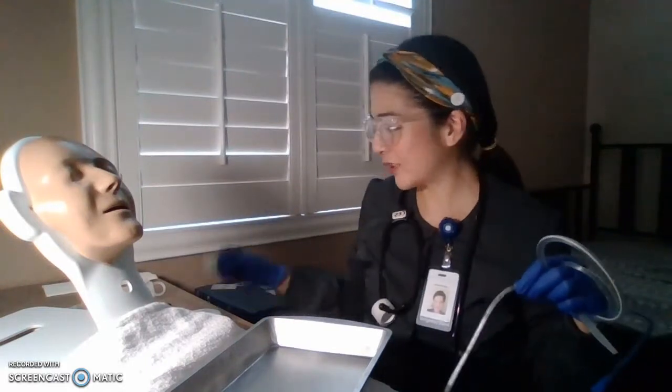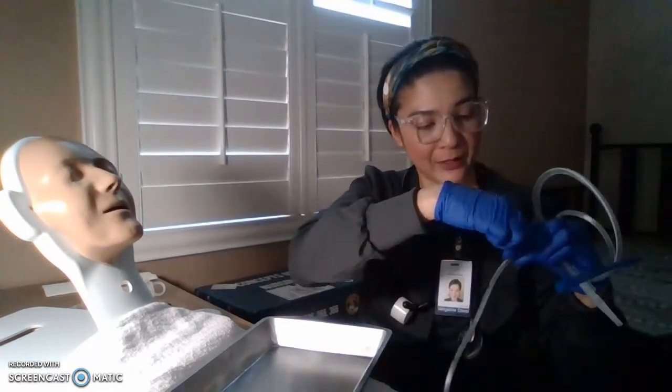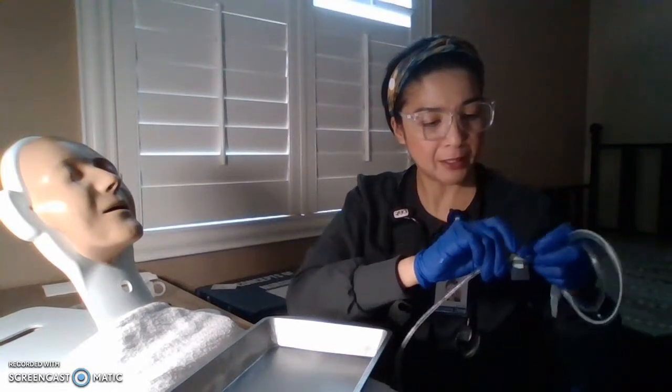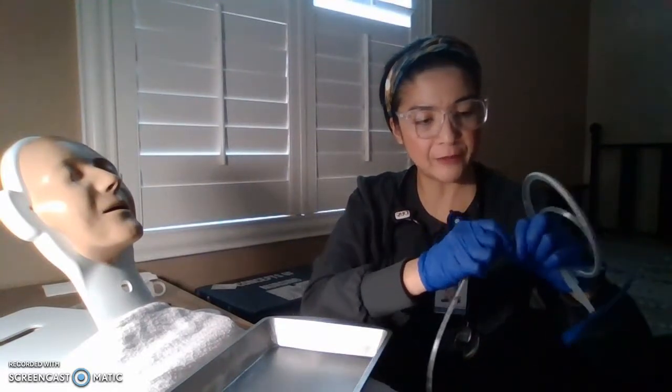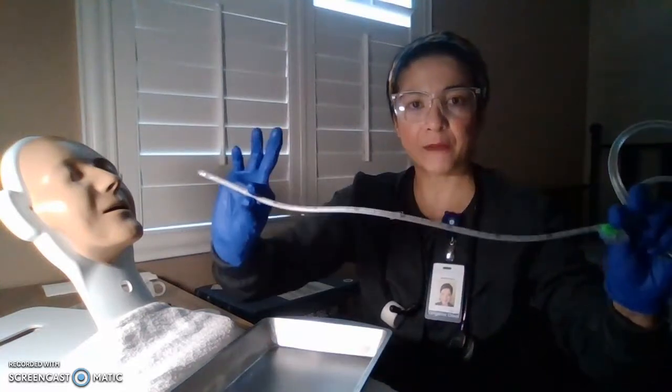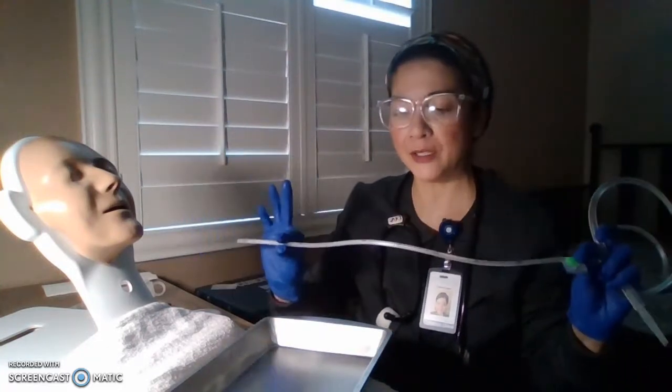So what I do, I use tape, right? And I'll mark it like so on 45. Right, so this is how much is going into the patient, right?